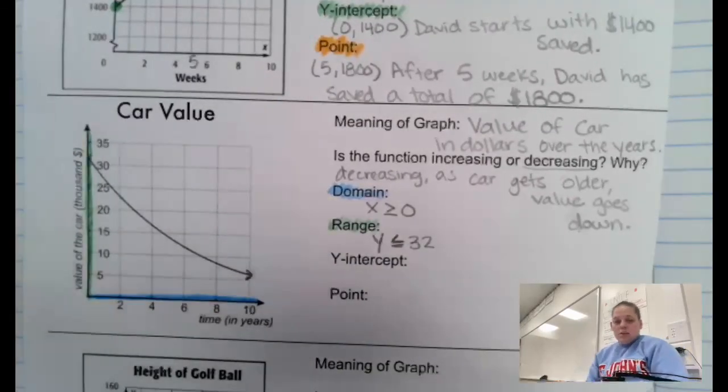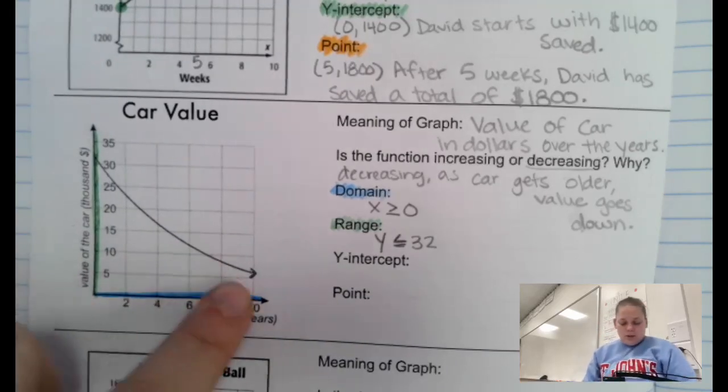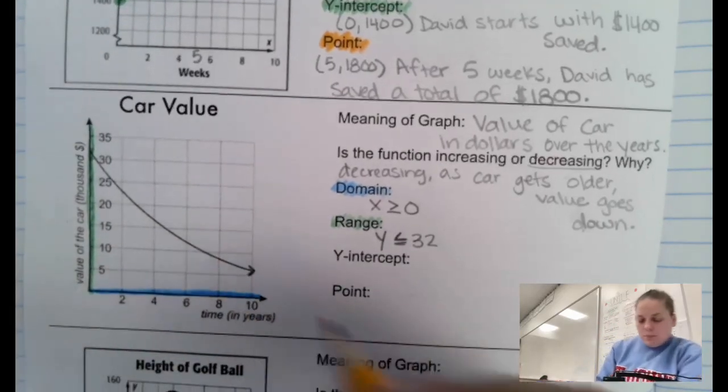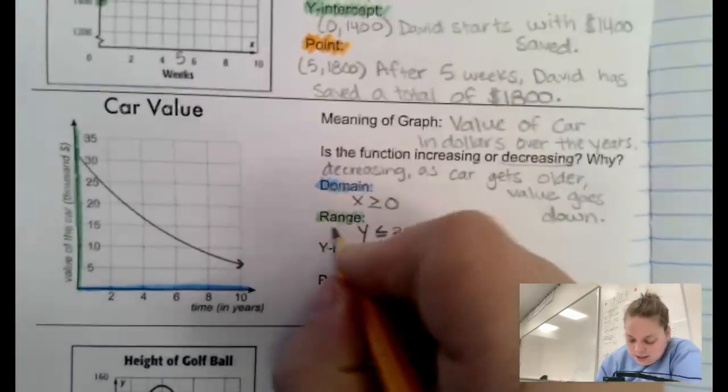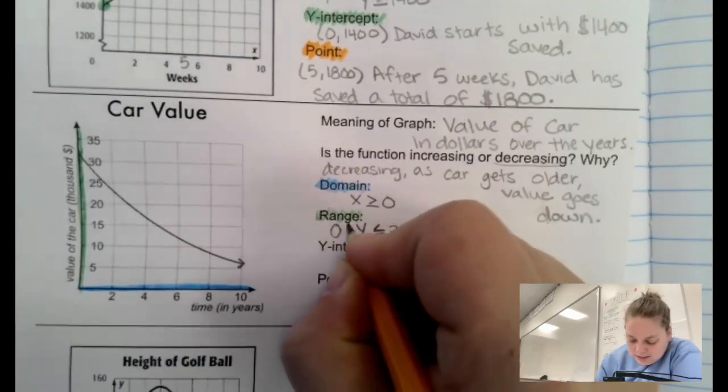Okay, but then we have to imagine, though, this is going to keep going down, down, down, down, down, but at some point, the car is just worth nothing. Okay, so it does actually have an ending point, which is at 0.